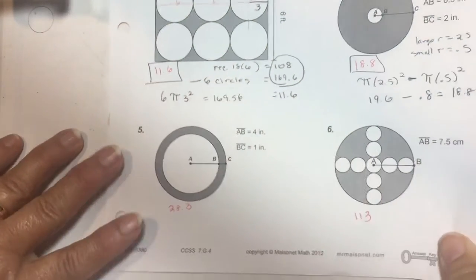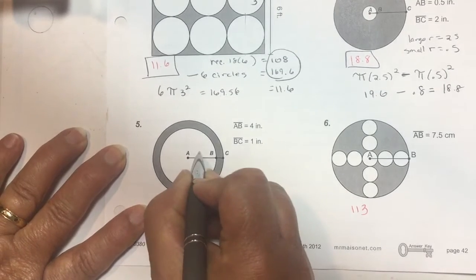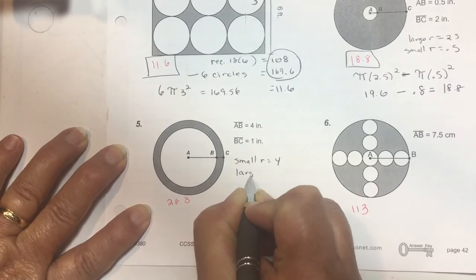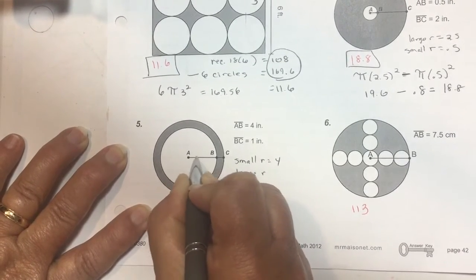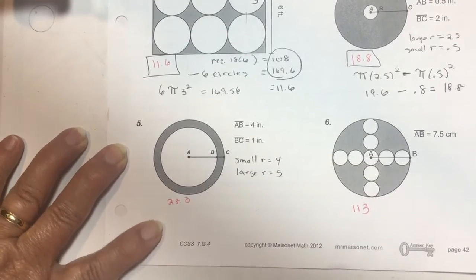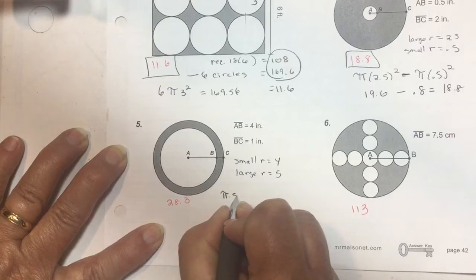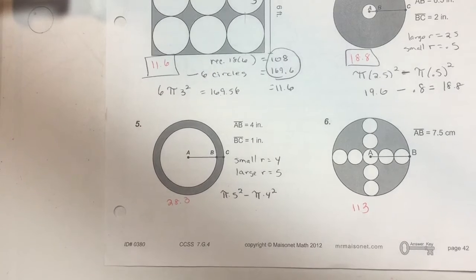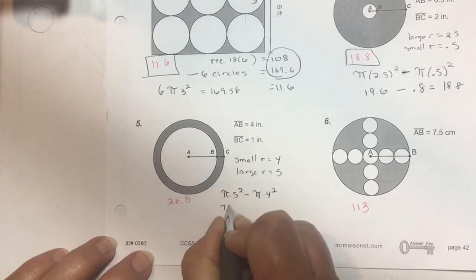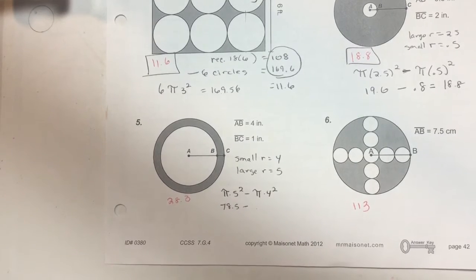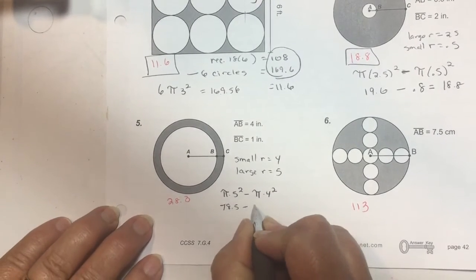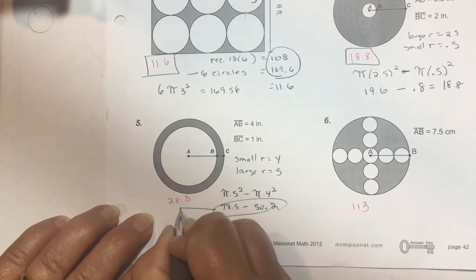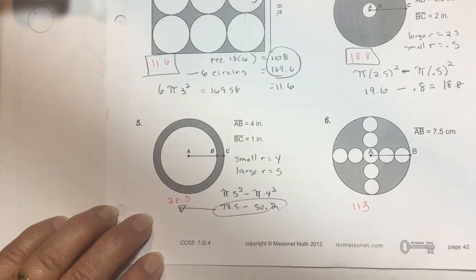All right, 2 more. AB is 4, so the small radius is 4. Since this is 1, the large radius is 5. So the big circle is pi times 5 squared. The little circle is pi times 4 squared. So this one is 78.5 minus 50.24. I'm just going to do 0.2. Subtract, and you get 28.3 for your answer.